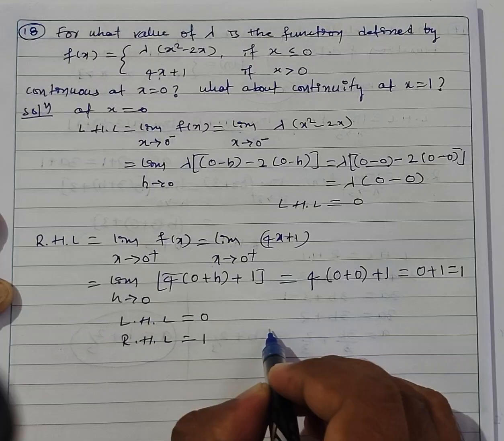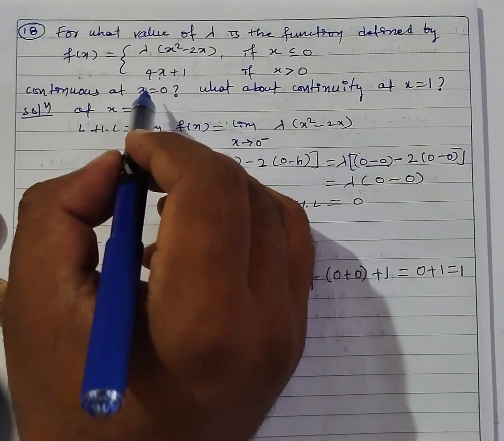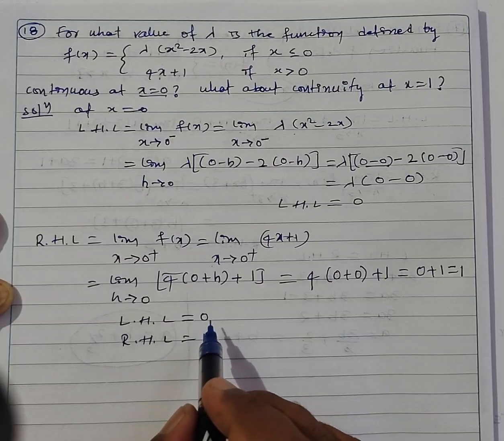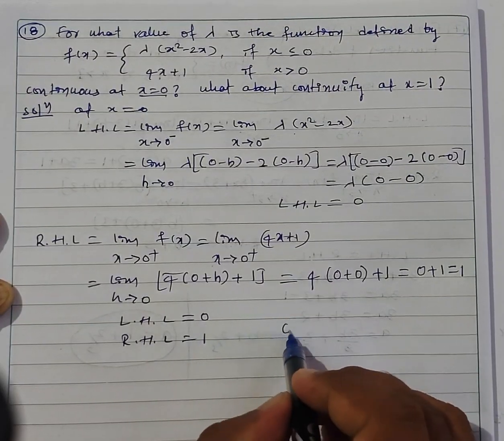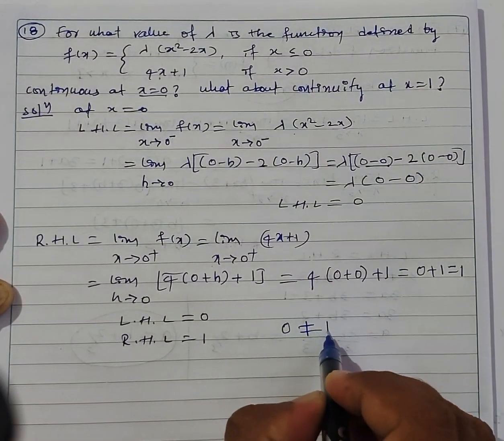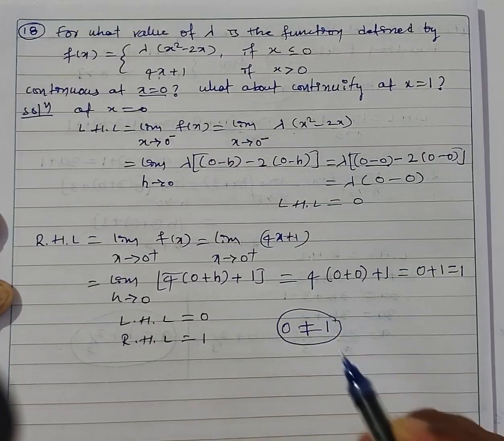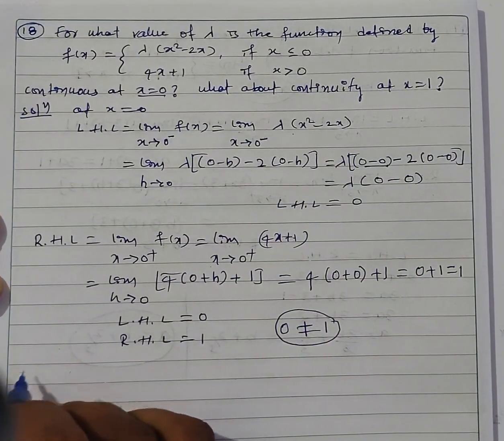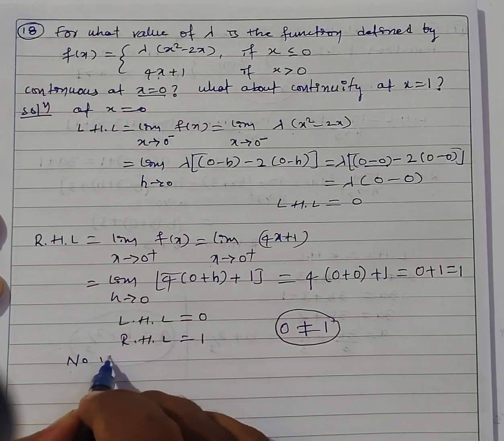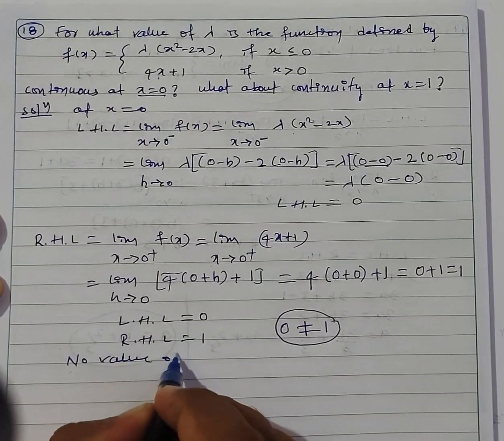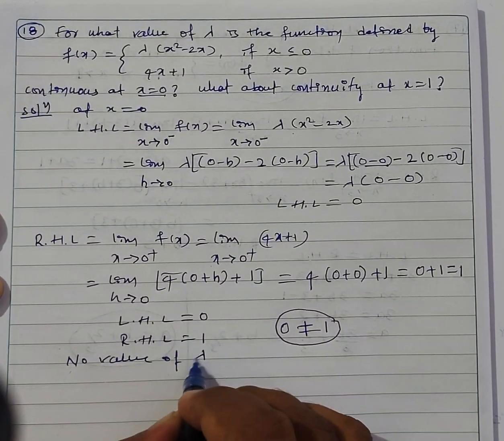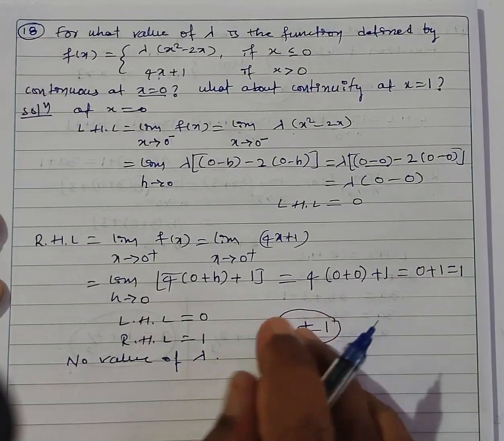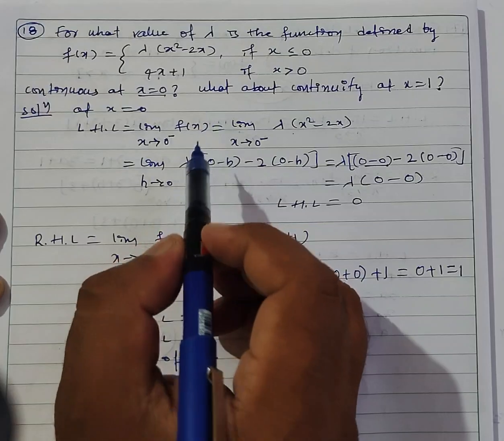If the function is continuous at x equals 0, the left hand limit must equal the right hand limit. But 0 is not equal to 1, right? So lambda does not come into it; there is no value of lambda, no values of lambda, for which the function is continuous at x equals 0.